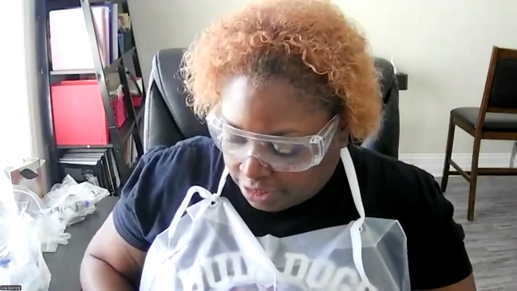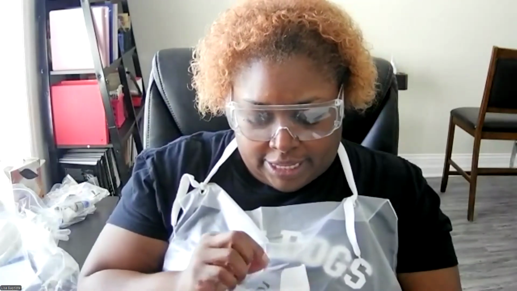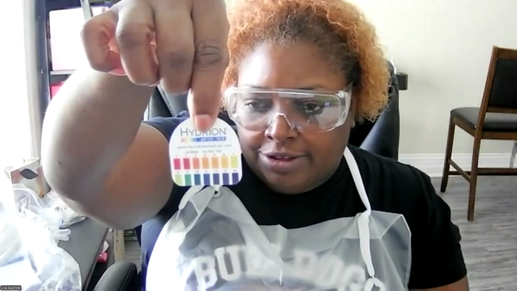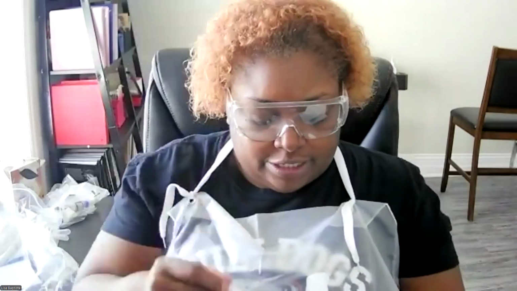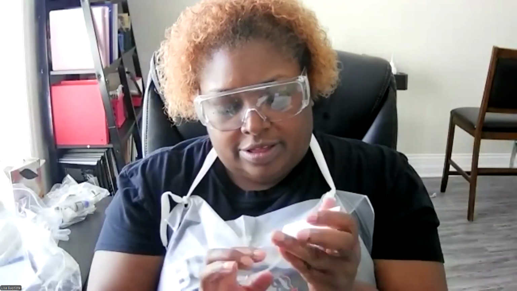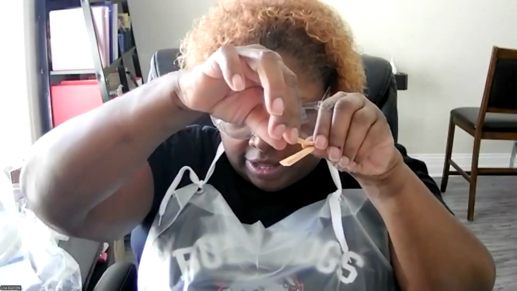And then you have your pH paper. All right, so that's your hydronium paper, pH paper. You'll see when you open it up, it has a little color scale that's going to tell you, based on the color you get, what your pH is. These little orange papers are the pH papers.